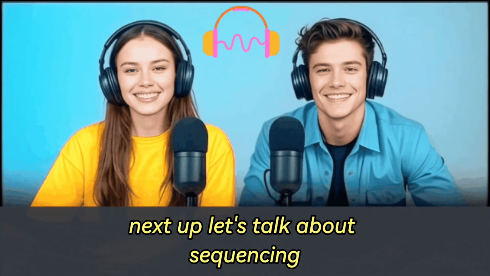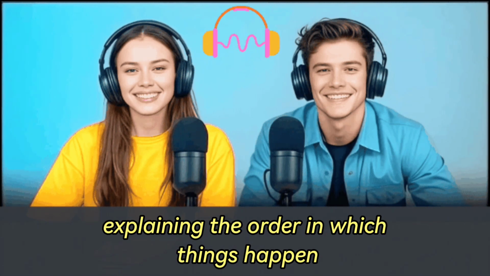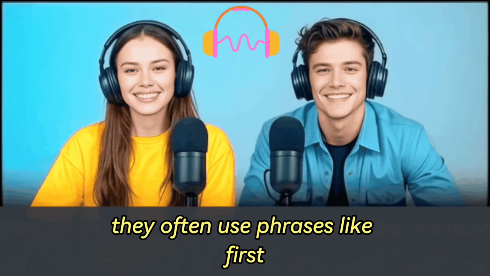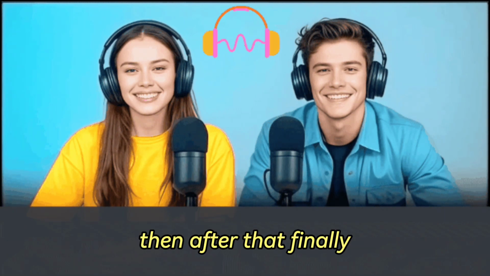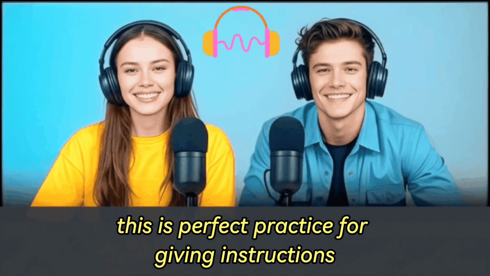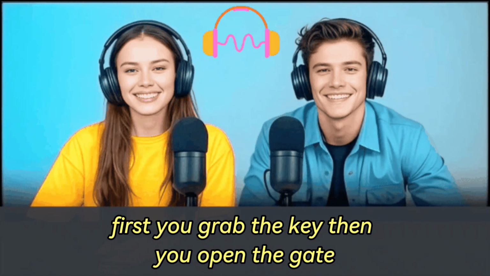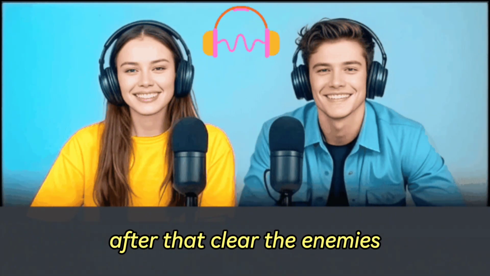Next up, let's talk about sequencing, explaining the order in which things happen. When gamers talk strategy, they often use phrases like first, then, after that, finally. This is perfect practice for giving instructions in English. For example, first, you grab the key. Then, you open the gate. After that, clear the enemies.